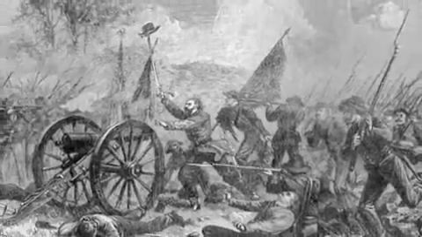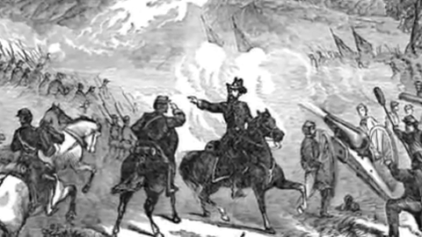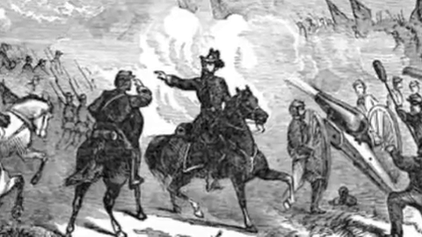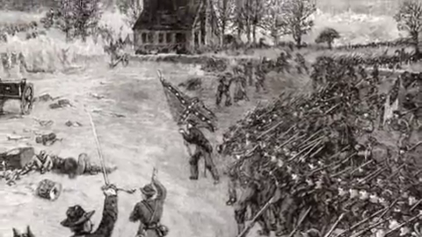The Civil War started in 1861. It was a war between the northern states and the southern states. The northern states wanted blacks to be free, and the southern states did not. In 1862, President Abraham Lincoln signed the Emancipation Proclamation that declared all slaves in the South were free.